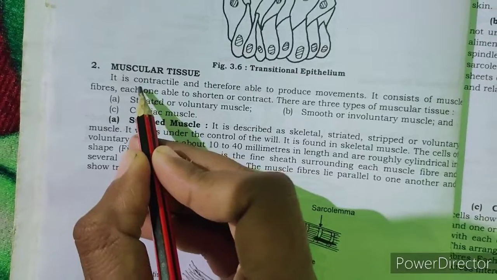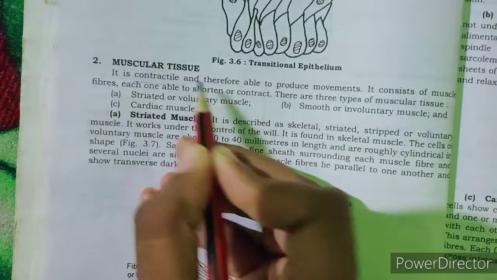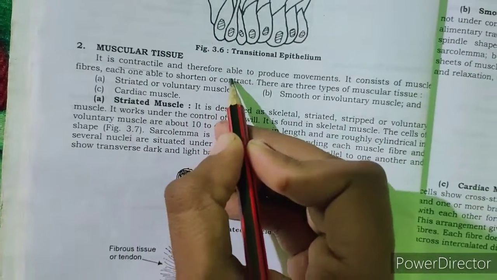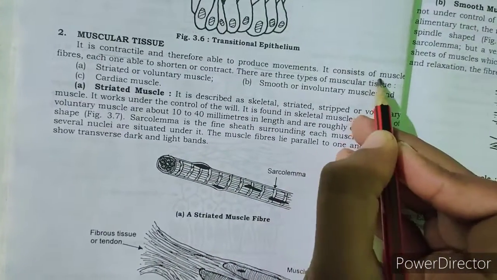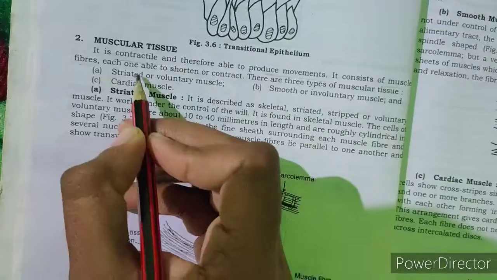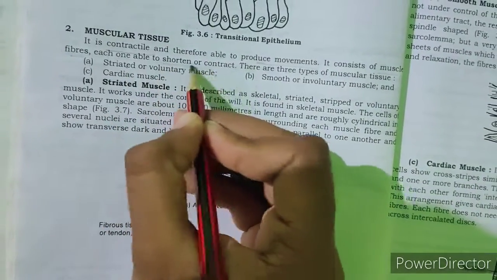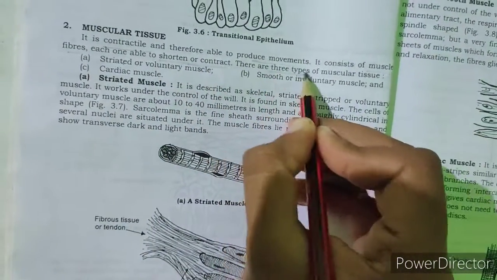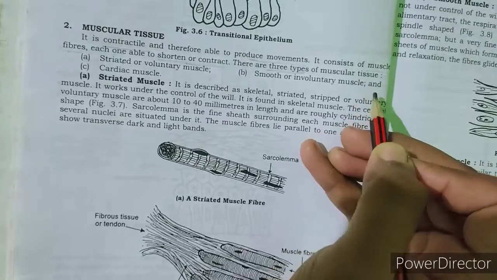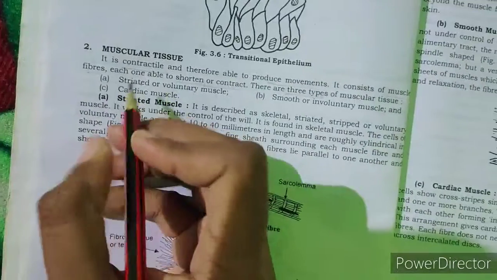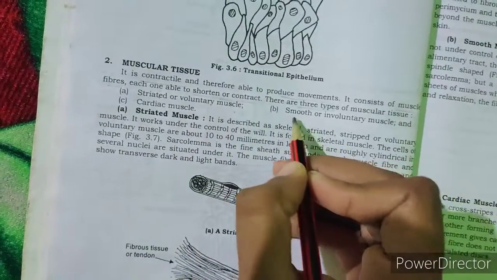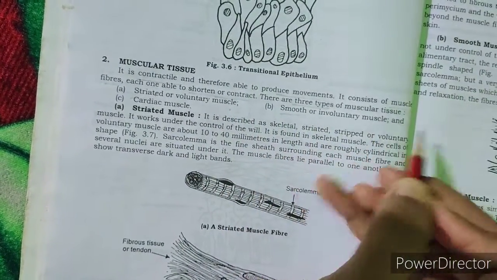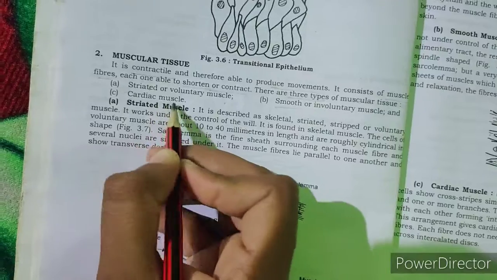Muscular tissue is contractile and therefore able to produce movements. It consists of muscle fibers, each one able to shorten or contract. There are three types of muscular tissues. One is striated or voluntary muscles, the second is smooth or involuntary muscles, and the third is cardiac muscles.